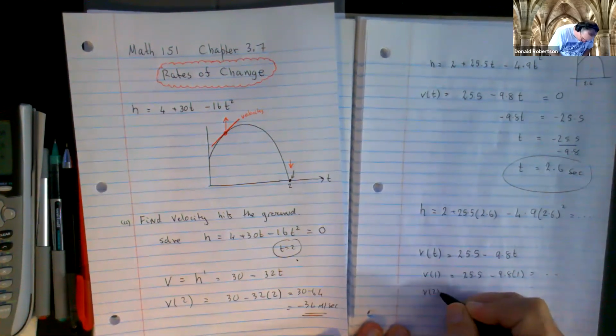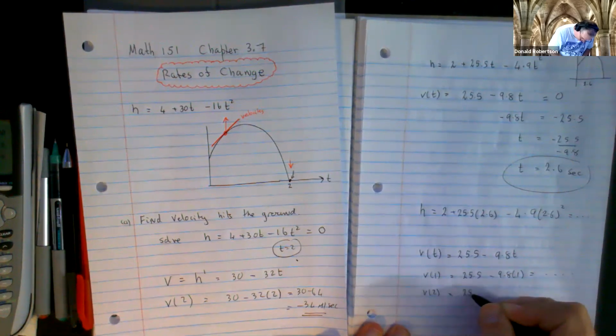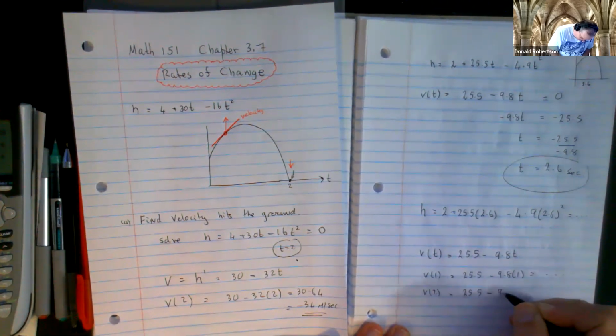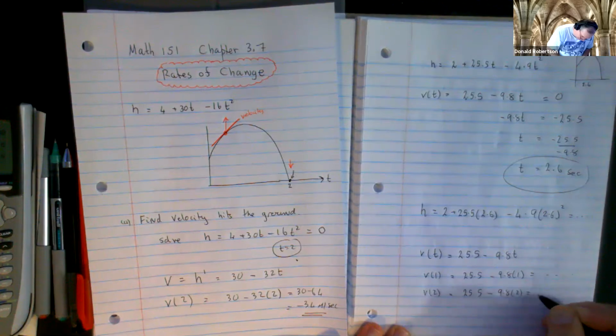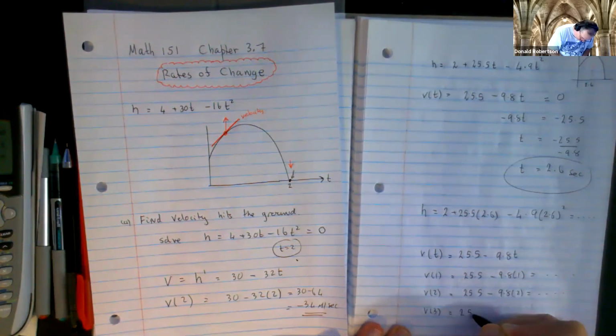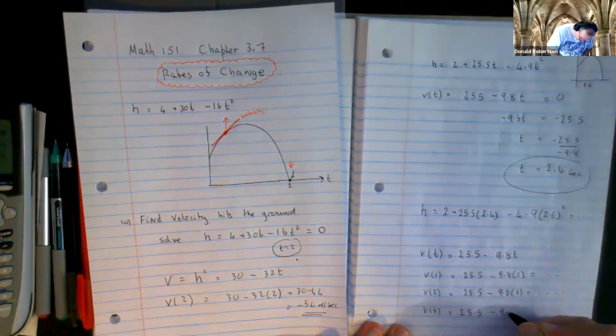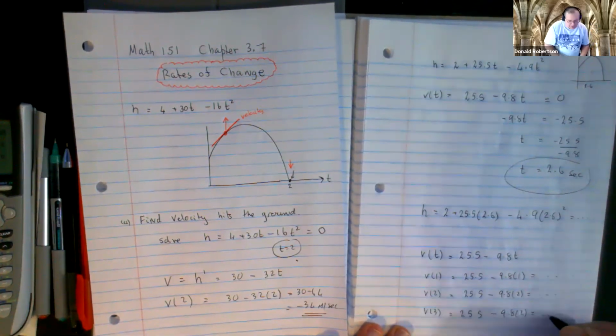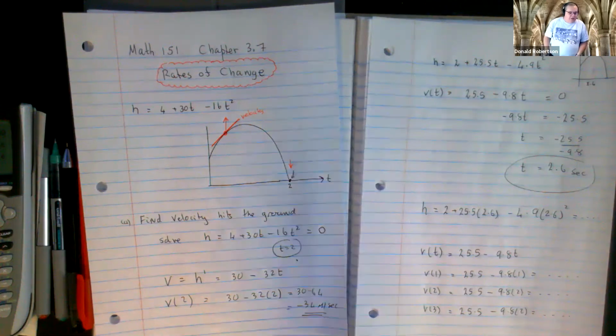If I wanted to know it at the 2 second mark, and then I could keep going, I could do anything. Would you agree that once you know the velocity formula, you're able to get the velocity whenever, right? I could get the velocity at 2.12345 seconds for no reason except I wanted to. So far, so good.